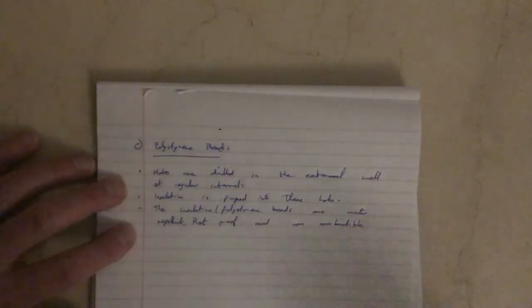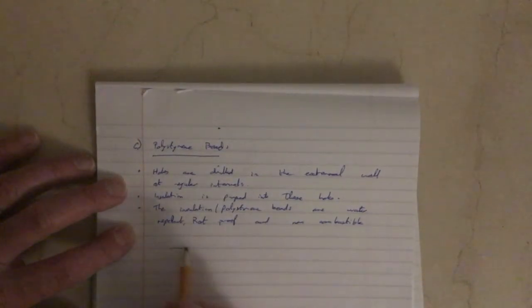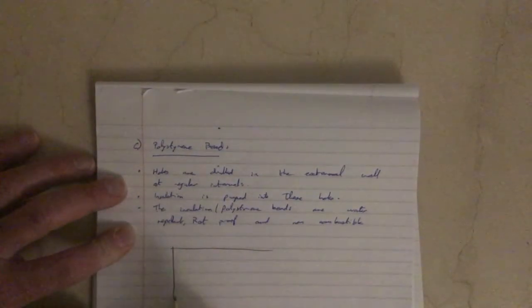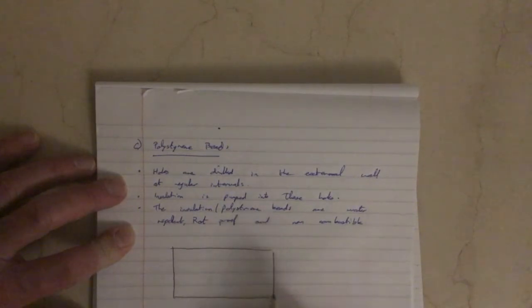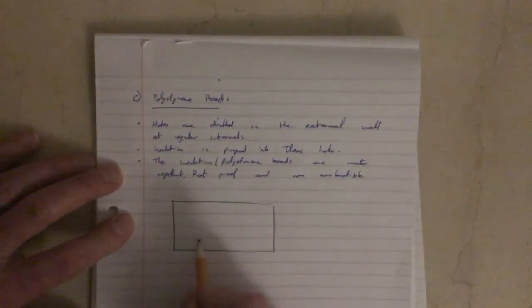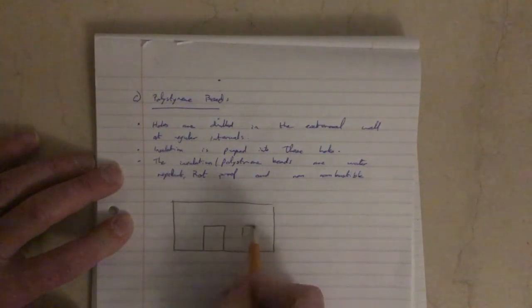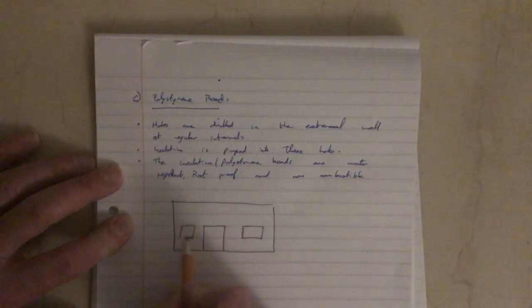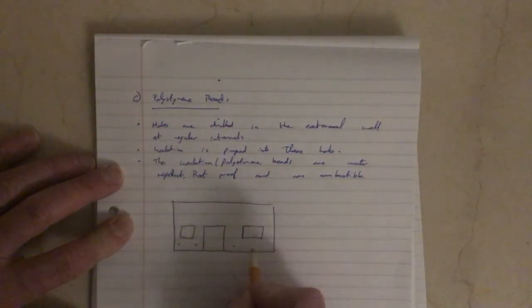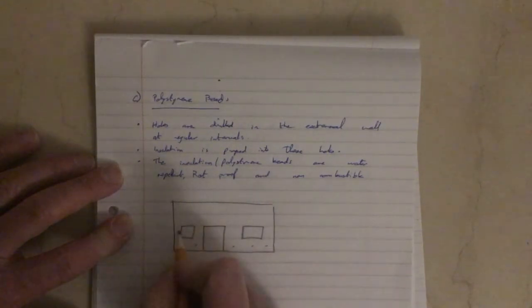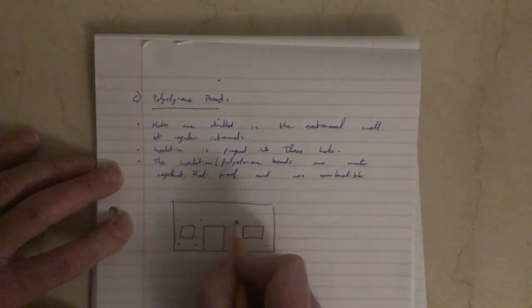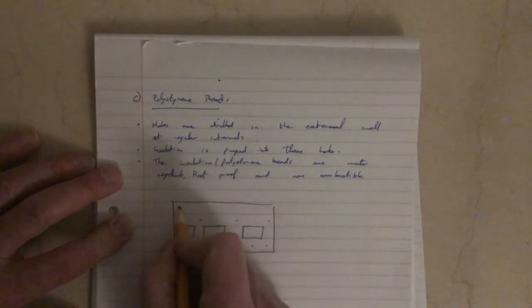Now I'm going to just do two quick sketches. So one is going to be the external of my house. I'm just going to put in, say, a door and 2 windows, and I'm just going to show that there are holes drilled in the house at regular intervals.